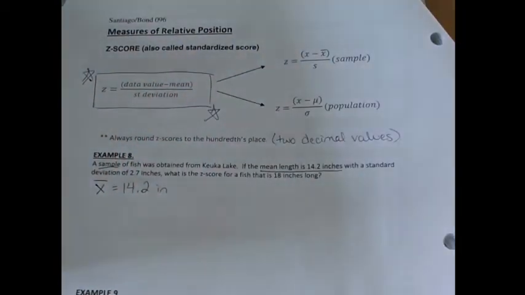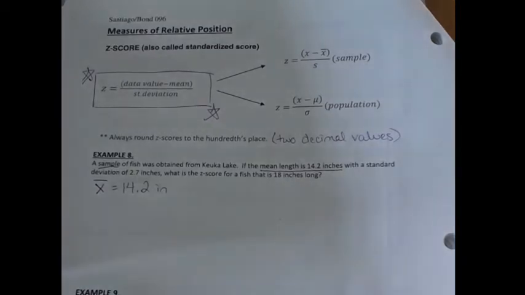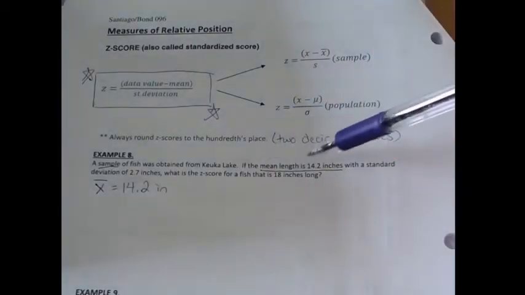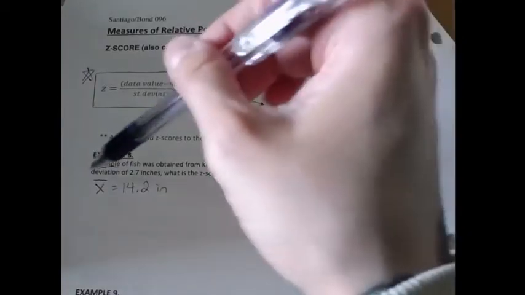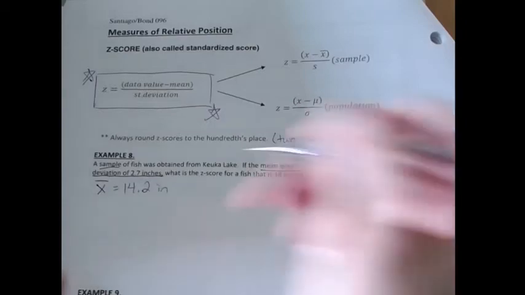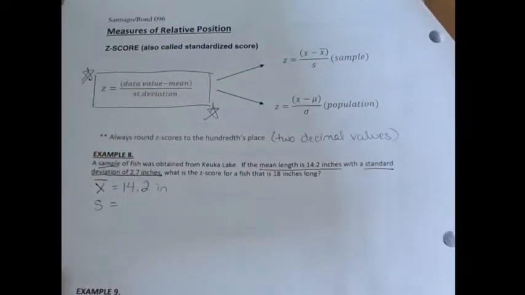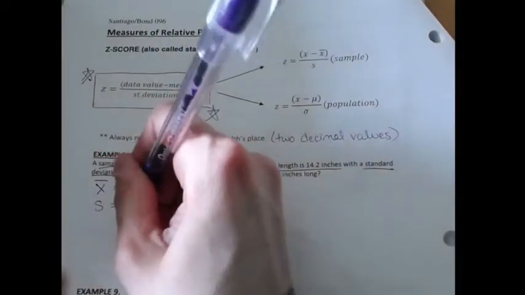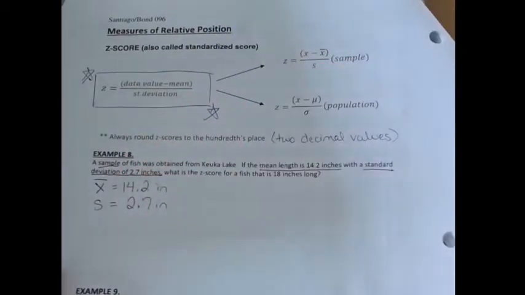That's going to be helpful in terms of organizing your information. So the mean length is 14.2 inches with a standard deviation of 2.7 inches. Again, standard deviation for my sample is s, and we know that standard deviation is 2.7 inches.